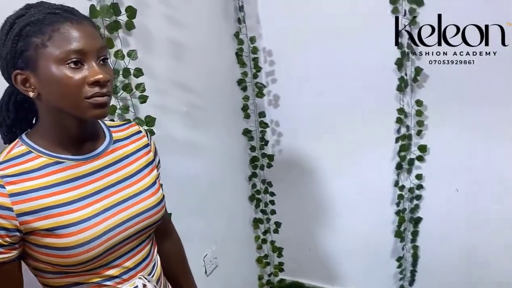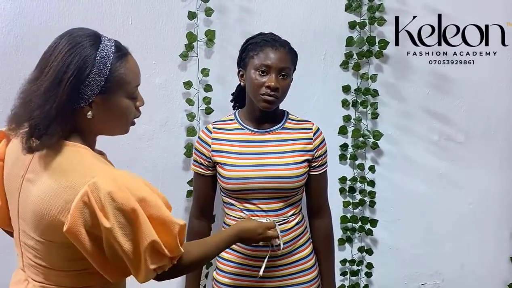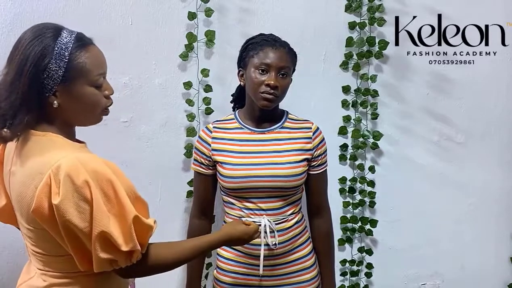So you see that the front is slightly more than the back by half an inch. But because the difference is not much, we still go ahead to divide the waist equally most times. The reason is that the stomach, the belly on the front, pushes out a bit, unlike the back. So the front waist is slightly more than the back, but we still divide equally because the difference is not much. Now we'll move down to the hip.